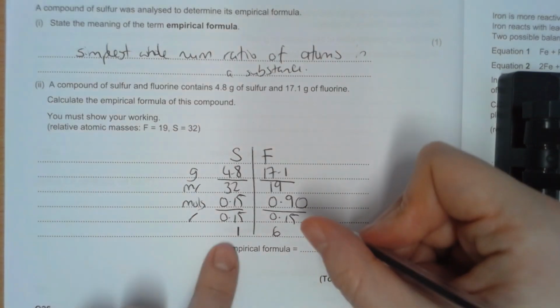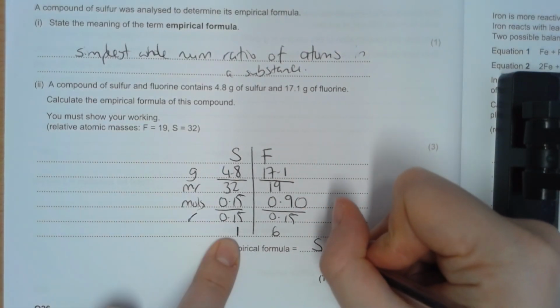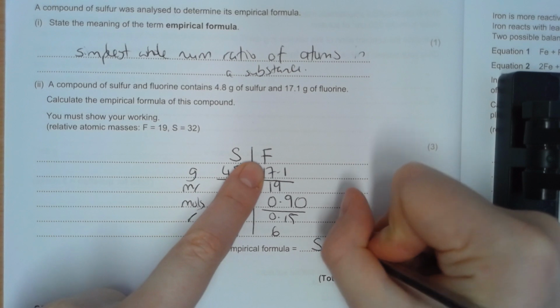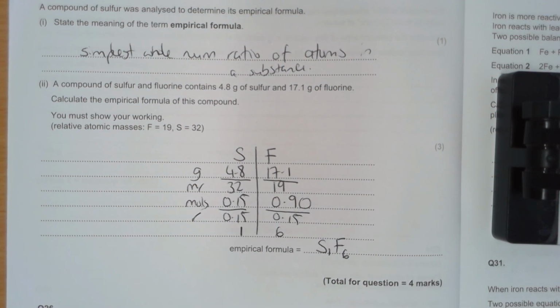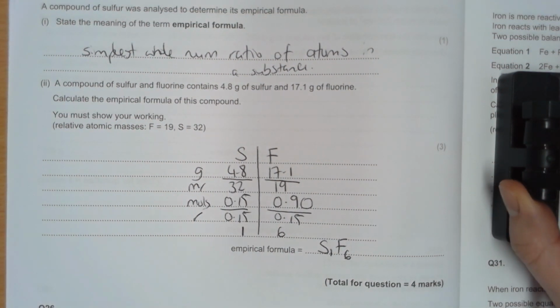And then to finish it off, I have to write S, all right, just with a little 1. You don't need the 1. And then I write F and I write a little 6. SF6. That is my empirical formula.